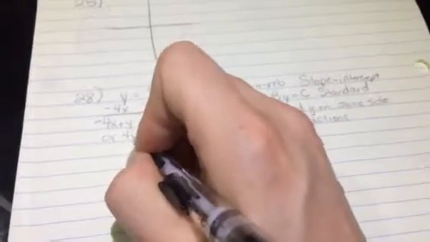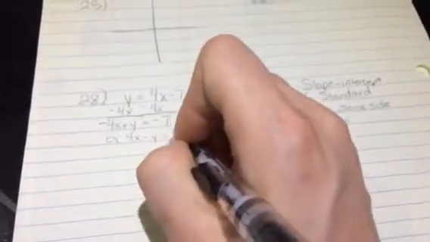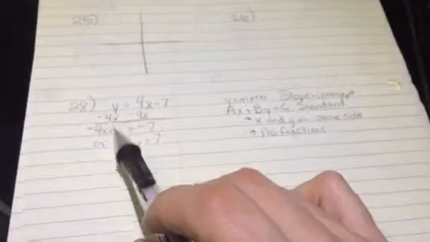You may also see it where the x is positive. So you could see it 4x minus y equals positive 7, so that everything is positive, where you divide by a negative 1 everywhere. So either of those are correct. I'll be just fine with that one. But let's look at one like number 29.